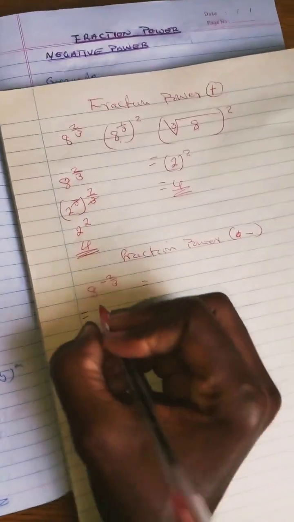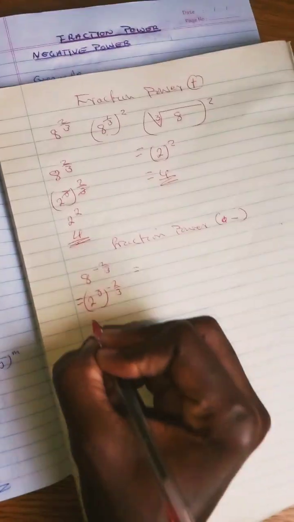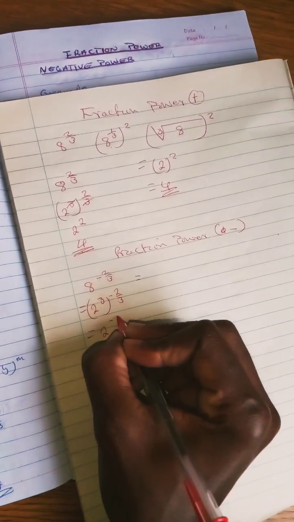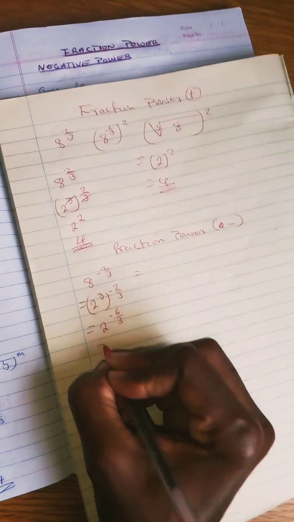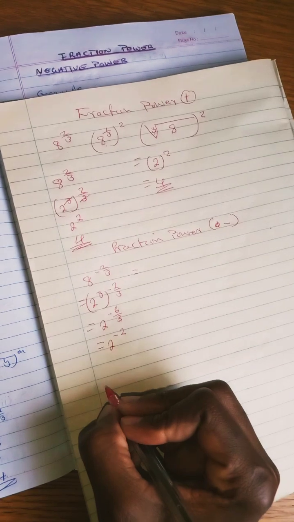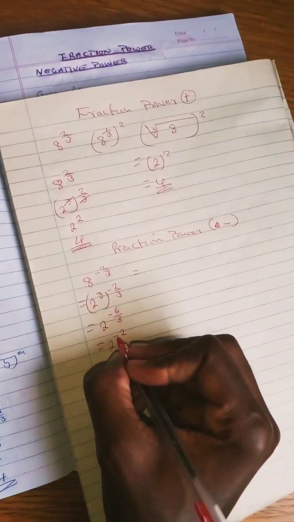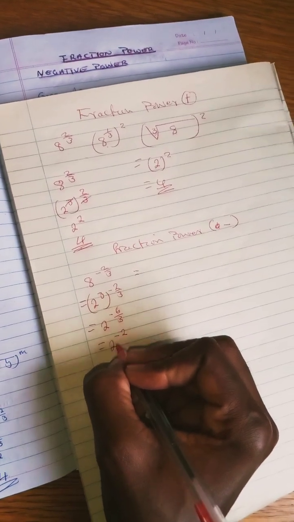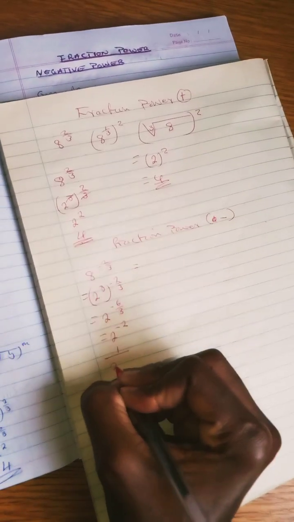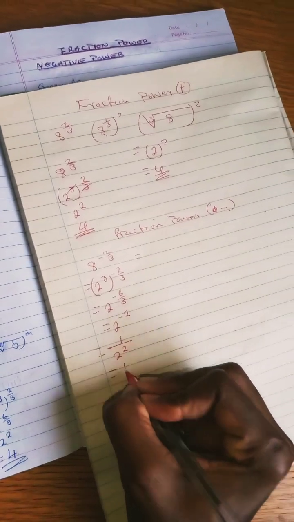So this kind of work, it will be 2 to power 3 multiplied by negative 2 over 3, which of course will be 3 multiplied by negative 2, will be 2 to power negative 6 over 3, which will give me 3 into 6, which is 2 to power negative 2. Because of this negative here, I need to transform this. How do I change this? It will be 1 over 2 to power 2. And my final answer, therefore, will be 1 over 4.